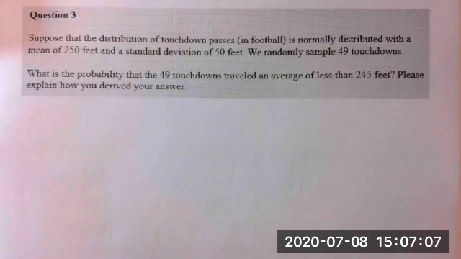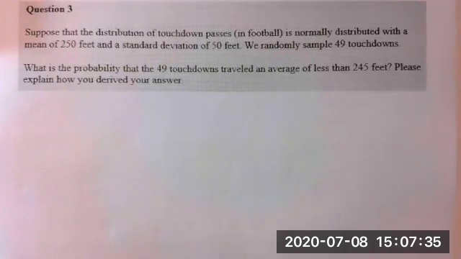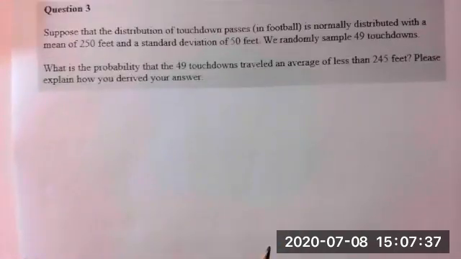And then they looked at a random sample of 49 touchdown passes. They want to know, what is the probability that 49 touchdowns traveled an average of less than 245 feet? So we're going to figure out what the probability is that a sample of 49 comes out less than 245 feet. So let's start by writing down some information here.